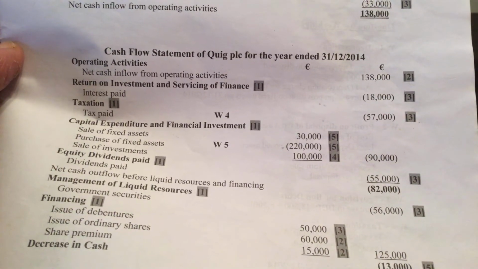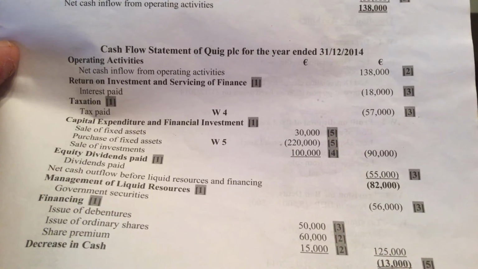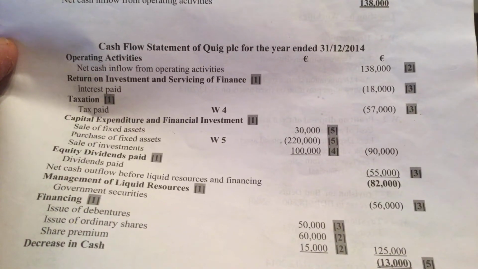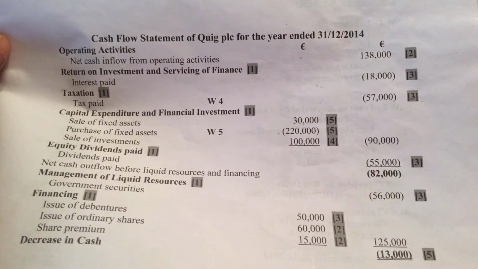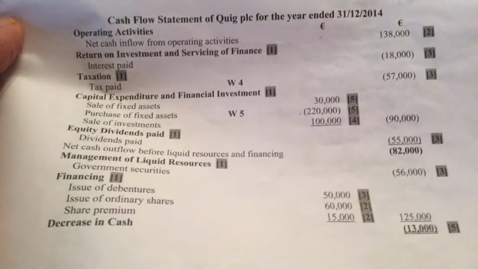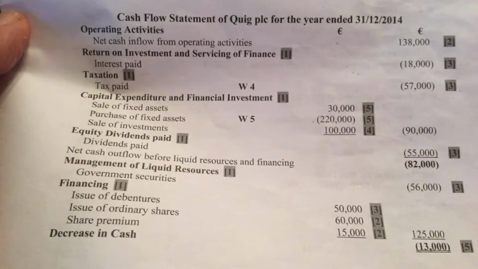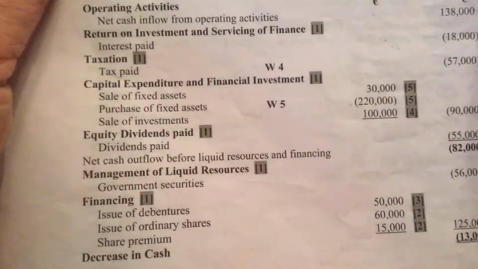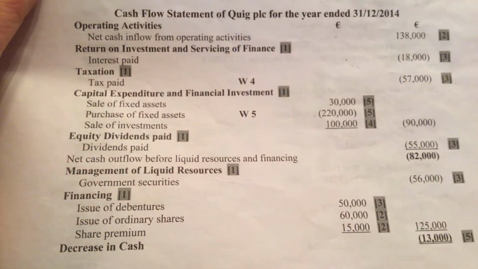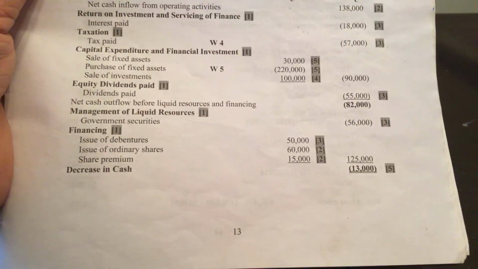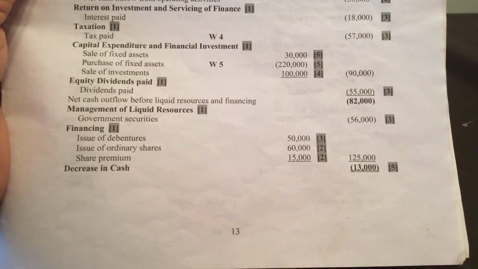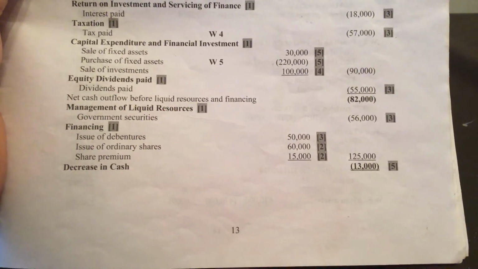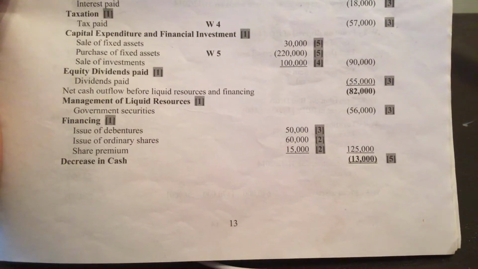Now, return on investment and servicing of finance, you have interest paid 18,000. Taxation paid 57,000. Capital expenditure, the sale of fixed assets, the purchase of fixed assets, and the sale of investments. Equity dividends paid or dividends paid. Management of liquid resources, government securities, and financing, the issue of debentures, issue of ordinary shares, and issue of share premium, giving you a decrease in cash of minus 13,000.